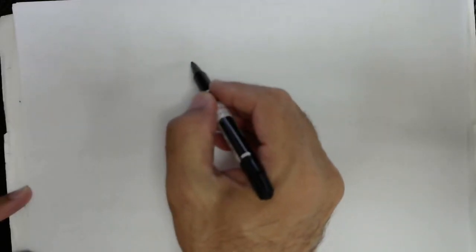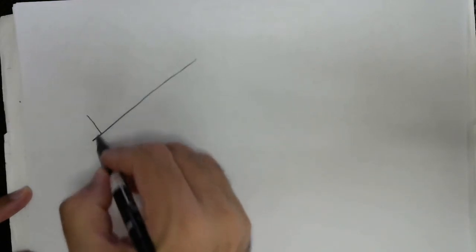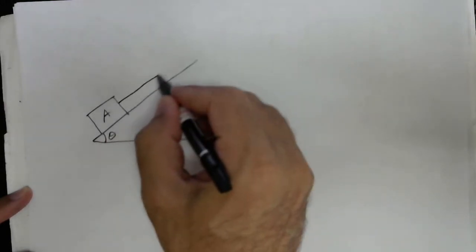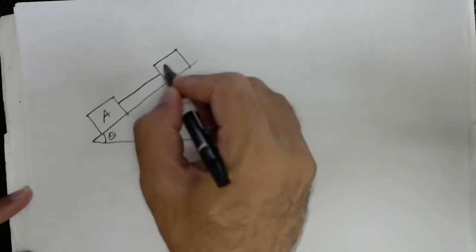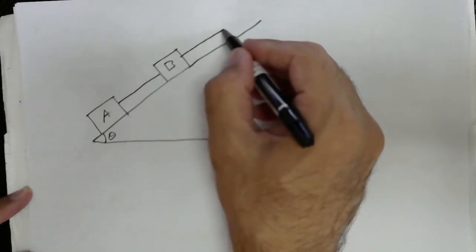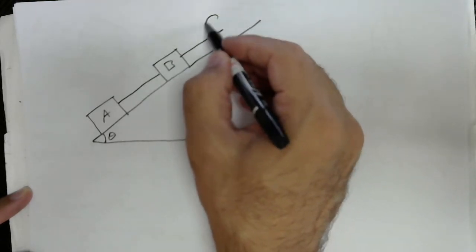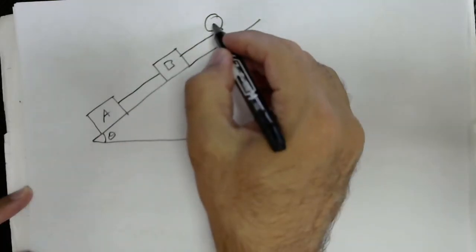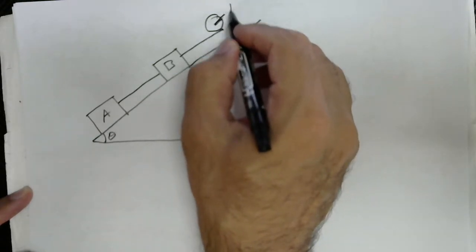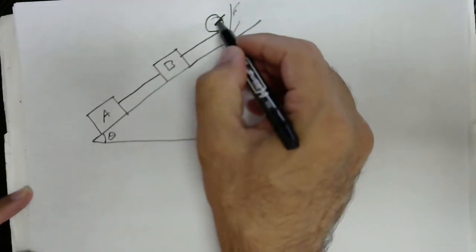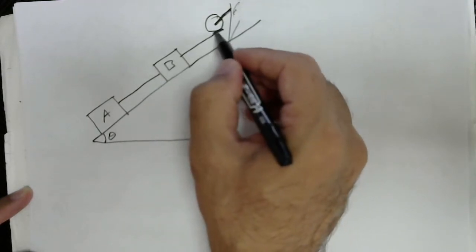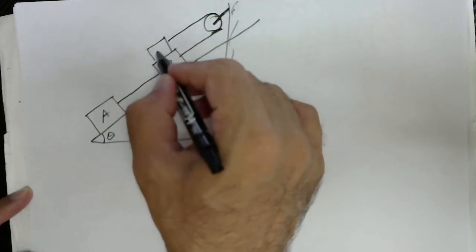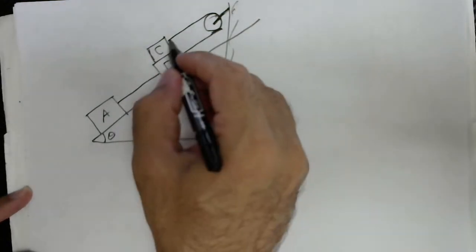the same example that we had before, that you had an inclined plane, you had mass A connected to B, but let's say this one B is connected to a pulley here, which is attached to a wall, for example, and then this is moving and connecting to mass C in this direction.